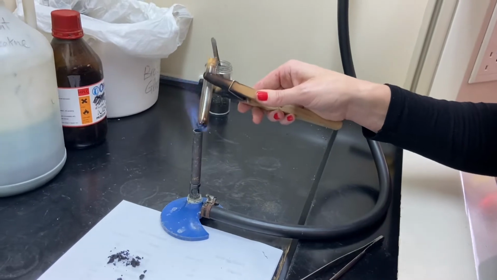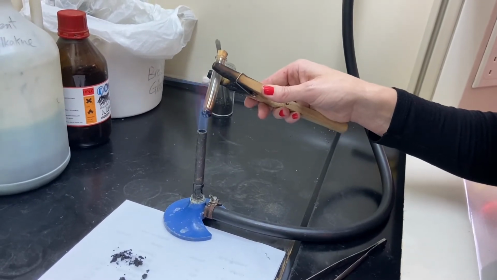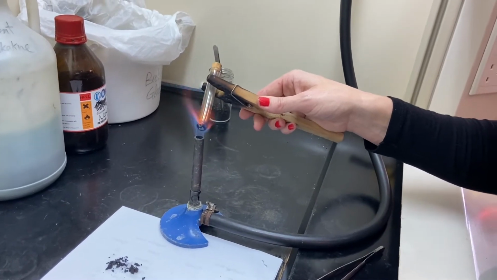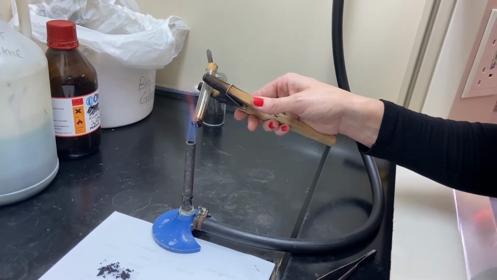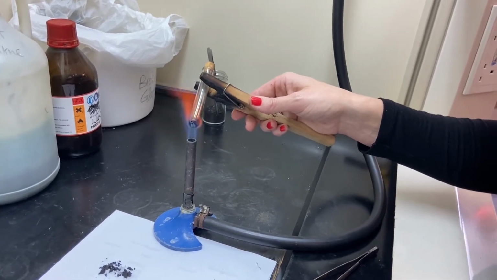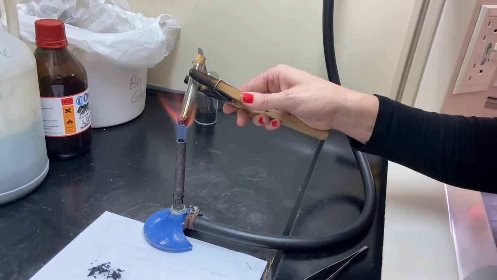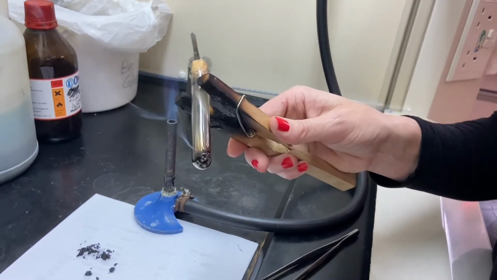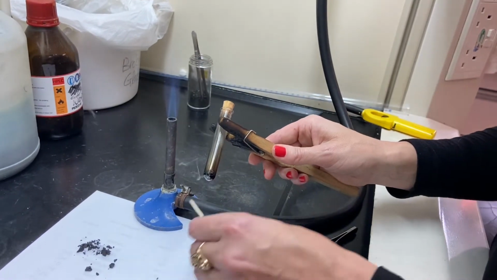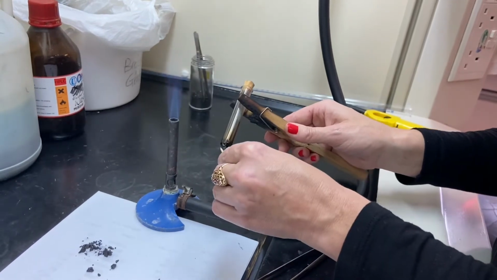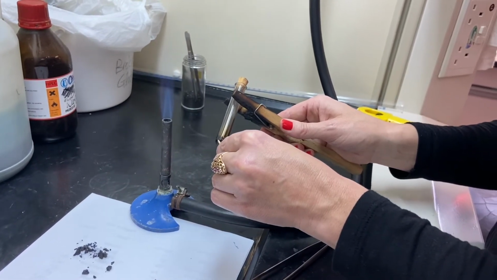Something else to just point out to you here is that it's not a clean burn, and there's a lot of black carbon residue left behind in the test tube that you can see there. There's a bit of gas. Yes, and it does, and it extinguishes that flame.